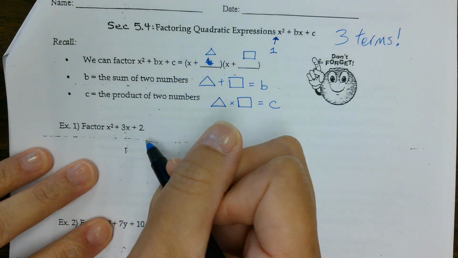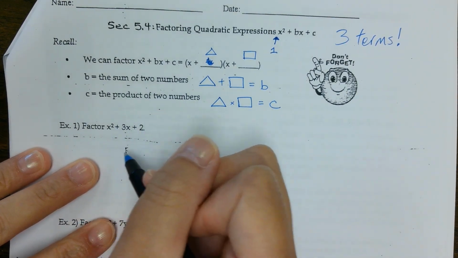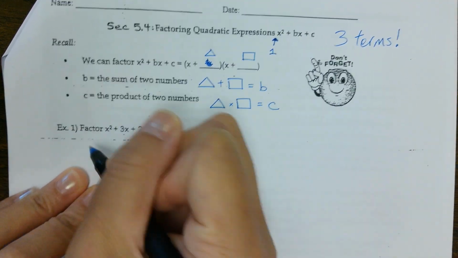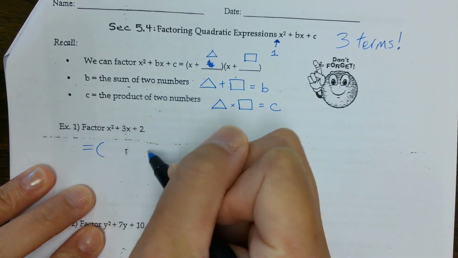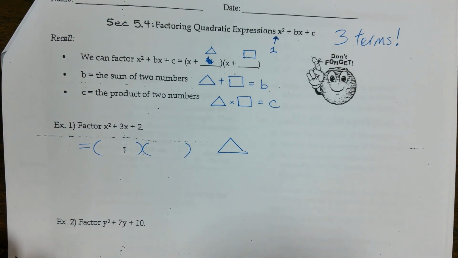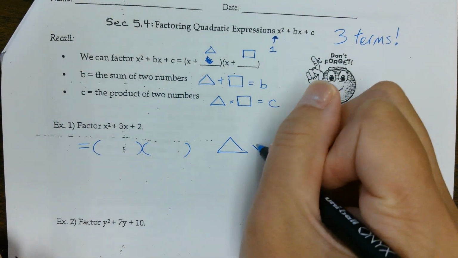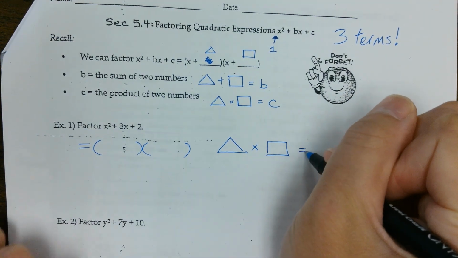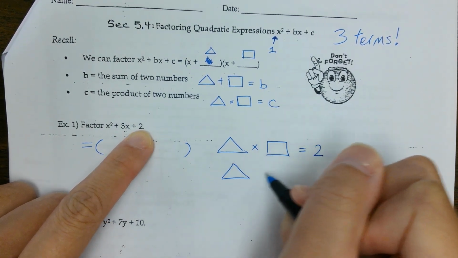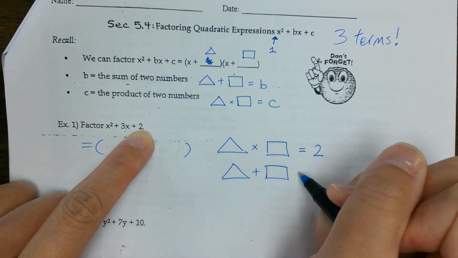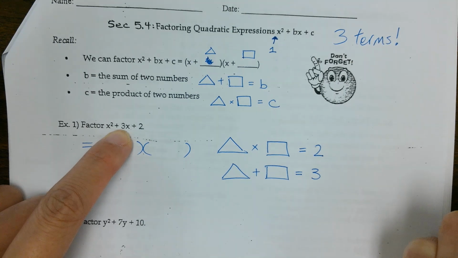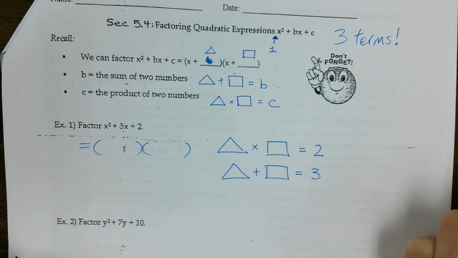Right here, I'm trying to figure out how to. So in this trinomial, I know that my answer is going to be in the form like this with the two brackets. So something times something to give me the constant, which is 2. And when I add those same two numbers, I'm going to get the middle coefficient, which is 3.